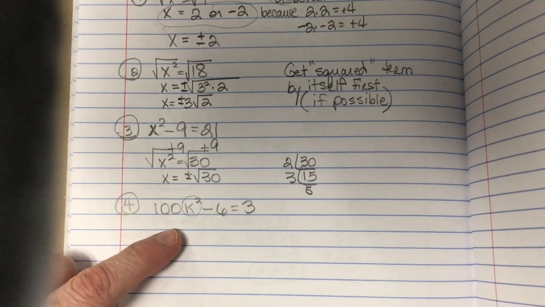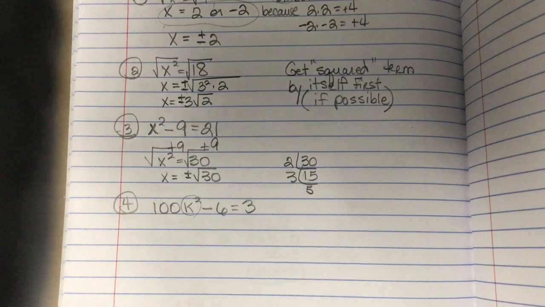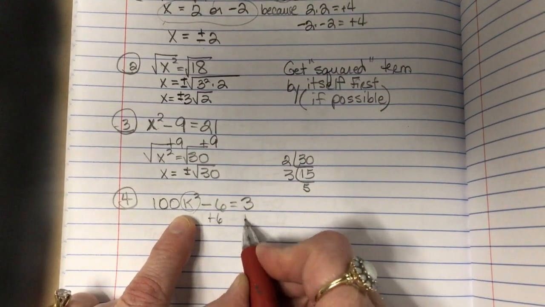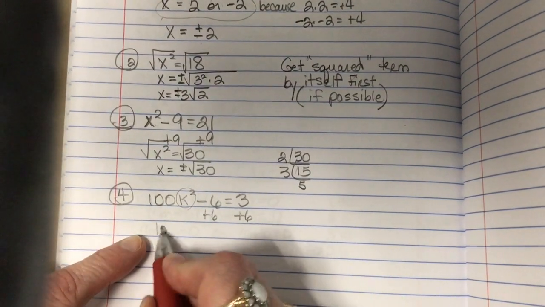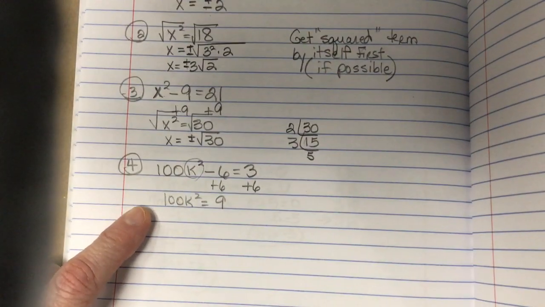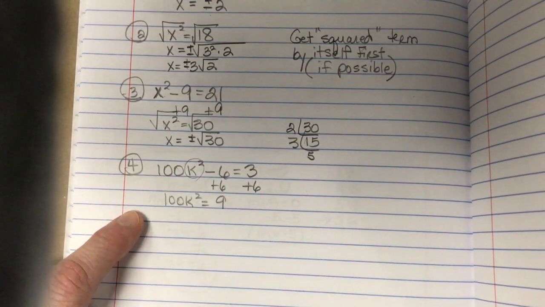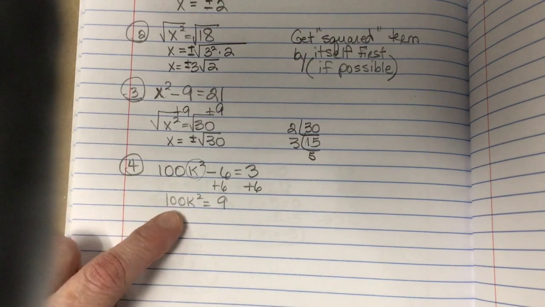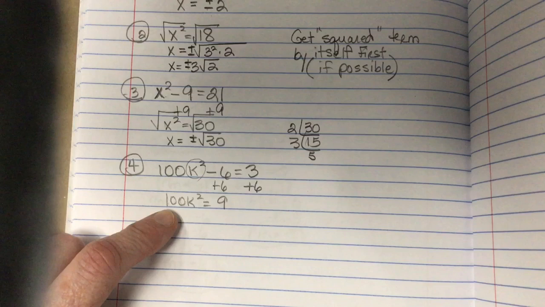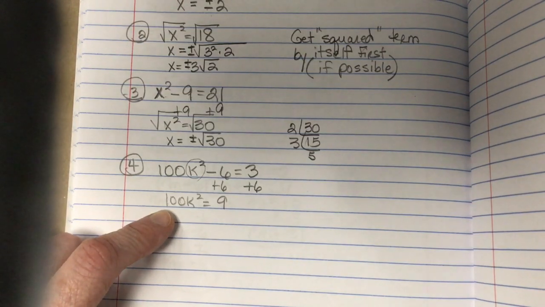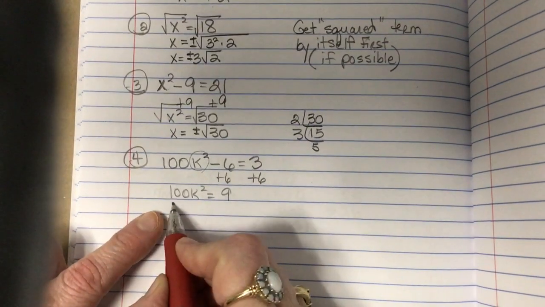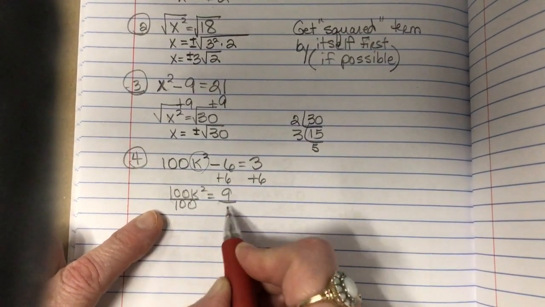You can get it by itself if you have a variable with a squared on it. You're going to see the difference here in just a minute. So that means I got to get rid of that 6 first. So I've got 100k squared equals 9. Now, a lot of people are tempted to take the square root here, partly because that's a perfect square. You can take the square root of 100. You could, but what if it was a 17? It's not going to work there, especially in an upper math class, a college algebra, or something like that. So you need to get it by itself.